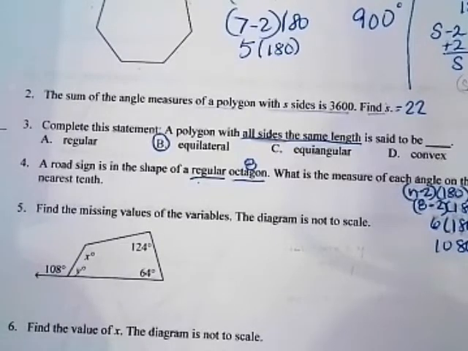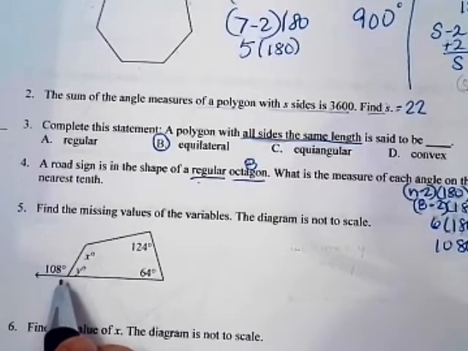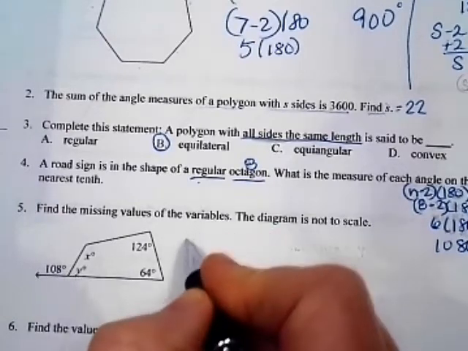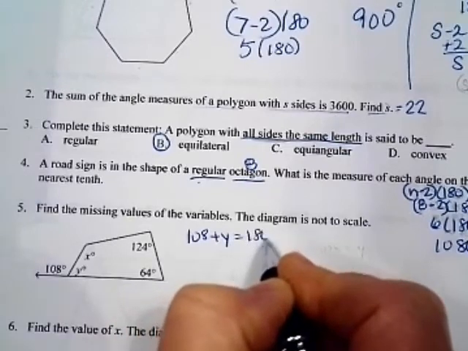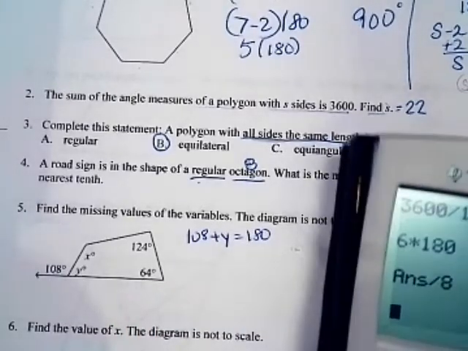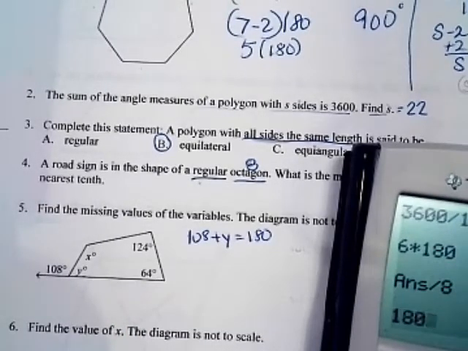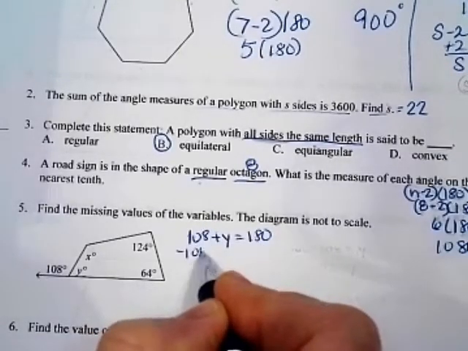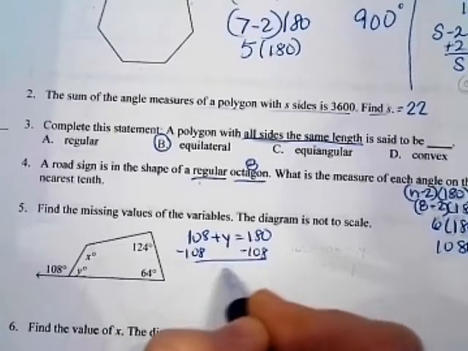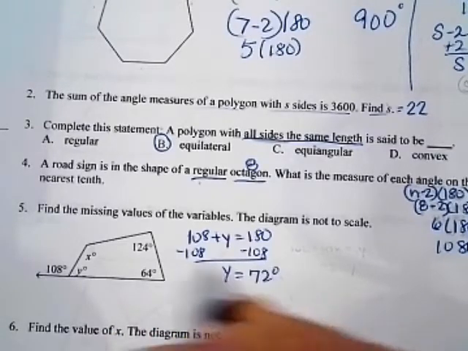Number 5, find the missing value of the variable. Well, the first thing I would do on number 5 is notice that 108 and y are going to be supplementary. So I would say 108 plus y should be 180. They're a linear pair. They make a straight line, so I'm going to subtract 108 from each side. When I do that, I get y is 72 degrees.